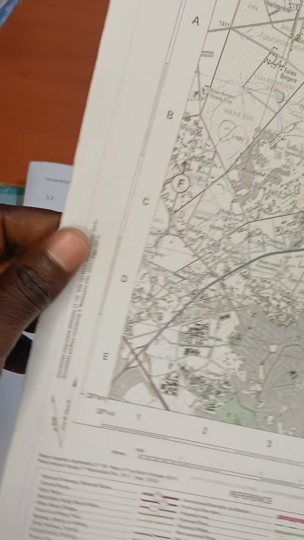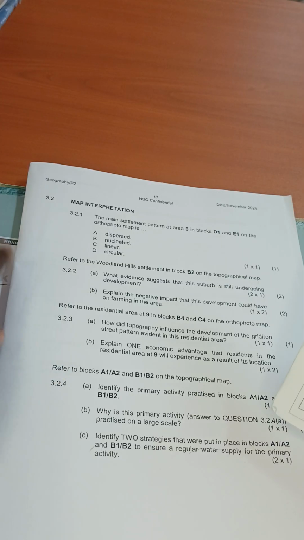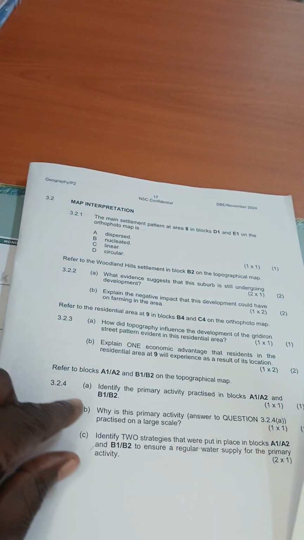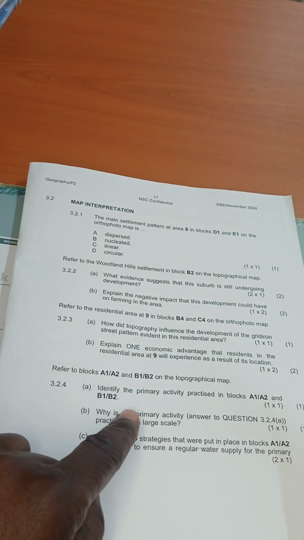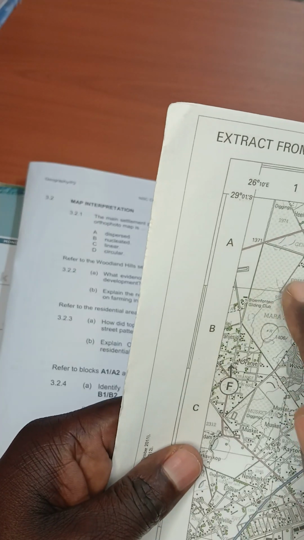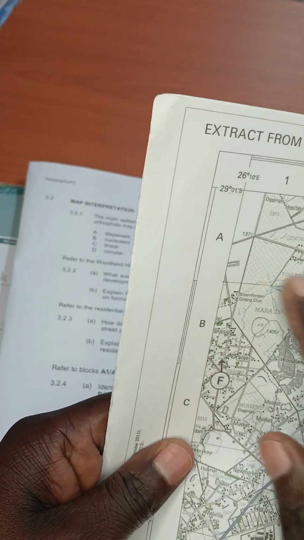Then 3.2.4, refer to blocks A1, A2 and B1, B2 on the topographical map, which means we are now going to use our topographical map. A1, A2, that is here. B1, B2, that is also the area there. Identify the primary activity practiced in block A1, A2. A1, A2, you can see here is green. This is your polygon.